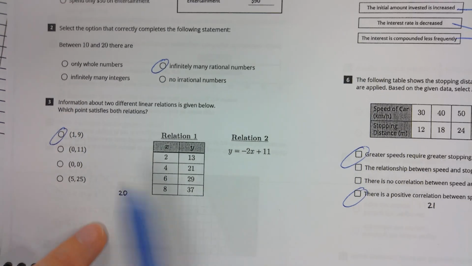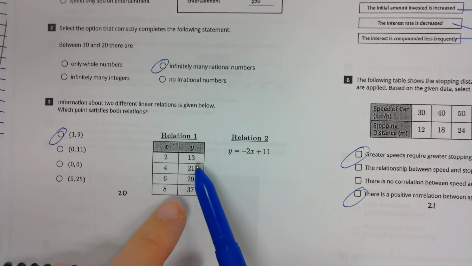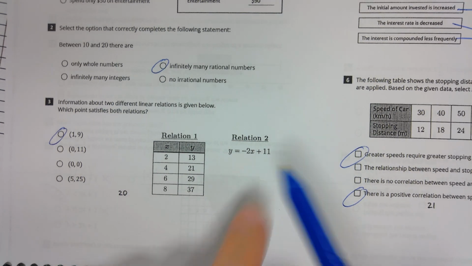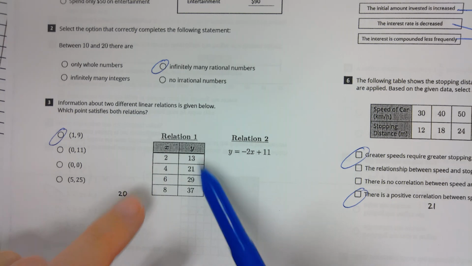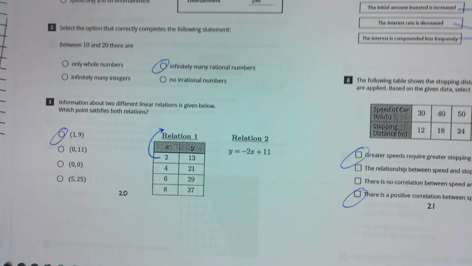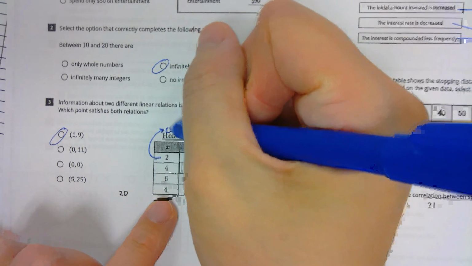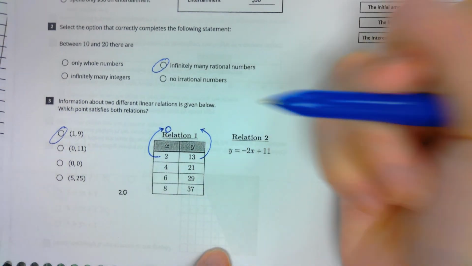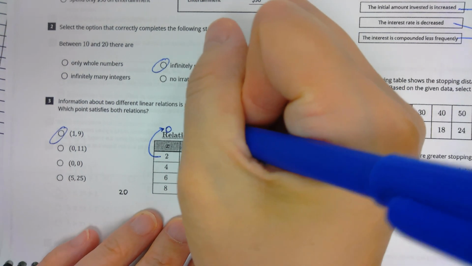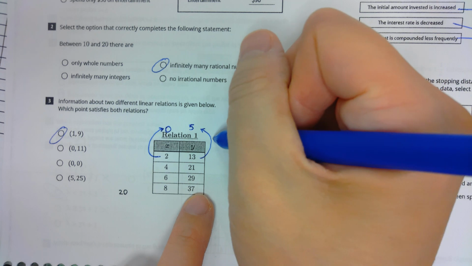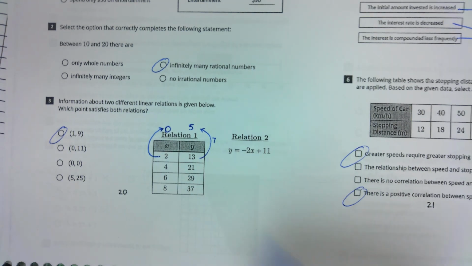Number 3, you're given a relation in a table form and you're given a relation in equation form. Remember what I say? They always like to have you go back one more row. So when x is at 0, what is your y value here? Yeah, 5, because you are going by sevens right here.